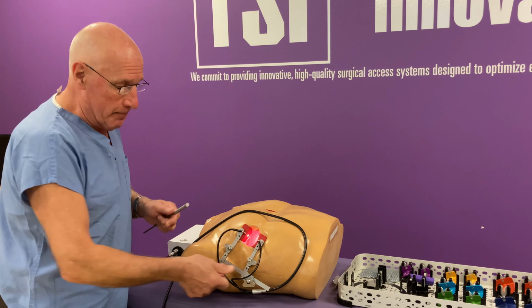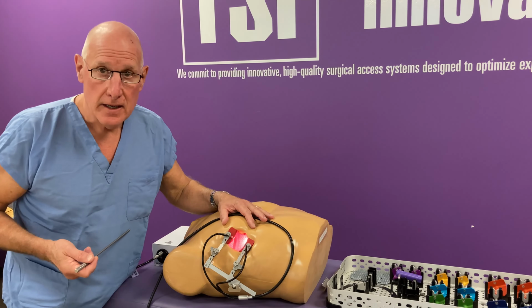So now I'm going to pivot the lower blade. And now you'll see, look at the range of motion I now have with this instrument. So again, I have more access and visualization with less spreading.